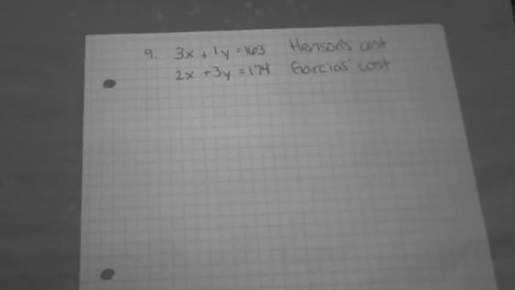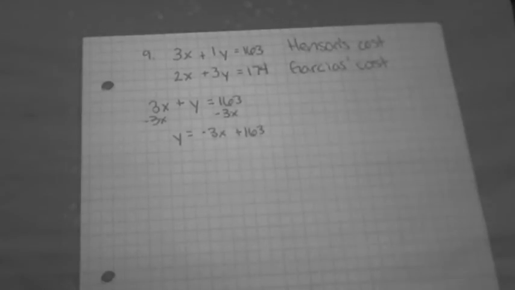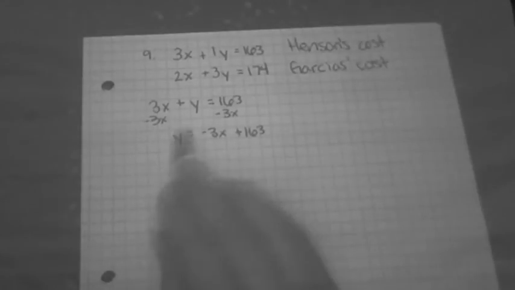So since we have 2 equations, we can figure this out. So we want to go here first with this one and put this where y is equal to something. So we have 3x plus, and 1y is the same thing as saying just y, equals 163. I'm going to subtract 3x from this side, subtract 3x from this side. I get y is equal to negative 3x plus 163. So now I have it where I have a value for y.